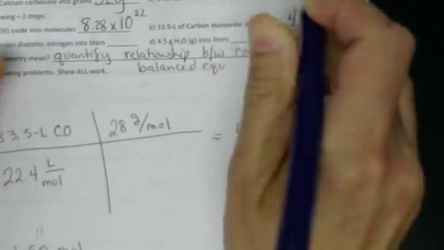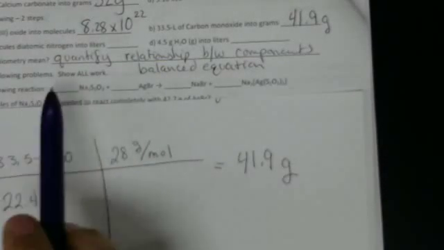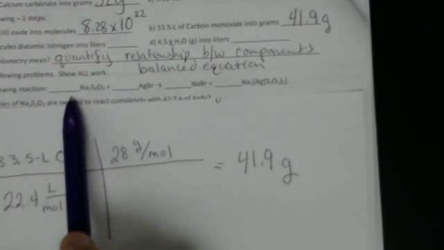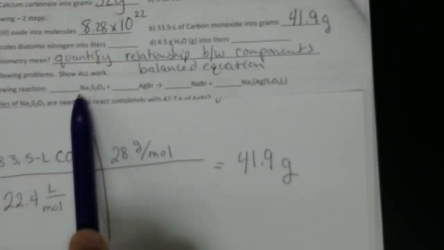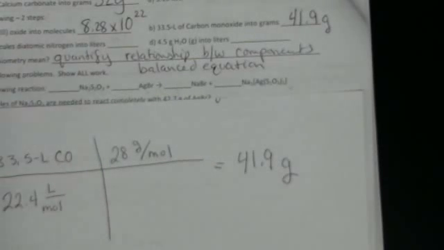So in other words, we're comparing masses to masses, we're comparing masses to moles, things like that, and we're going to do that starting with this first example in your packet of this weird replacement reaction. All right, so in the next video.